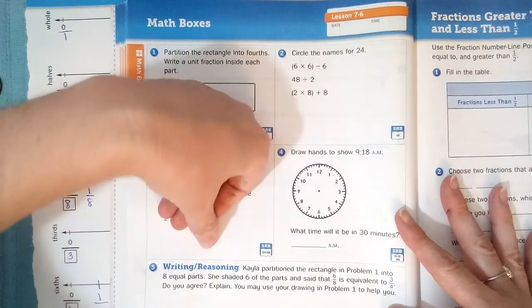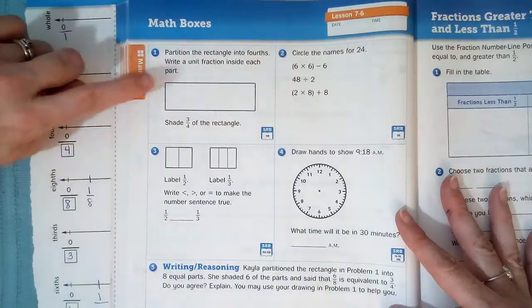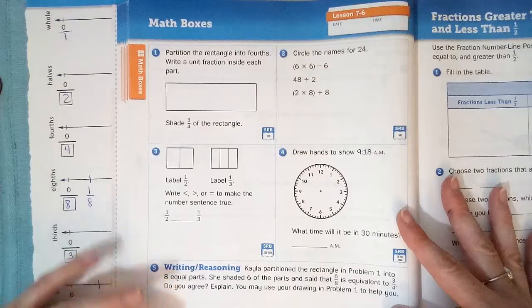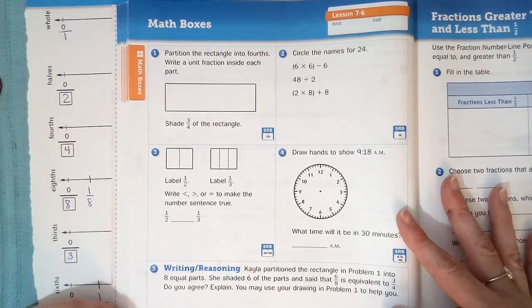And then this one's asking you to think about what you did in problem 1. And it's telling you how a girl did it. This is the harder part of our math boxes because it's more of the writing to explain.